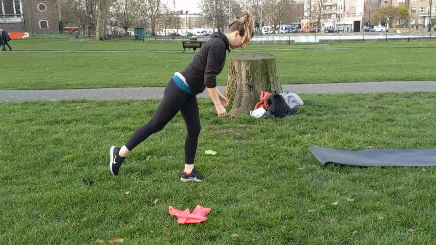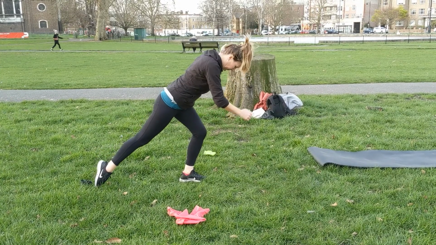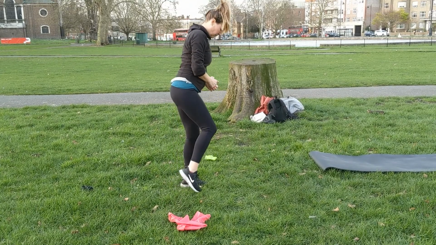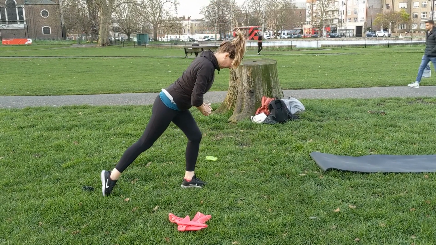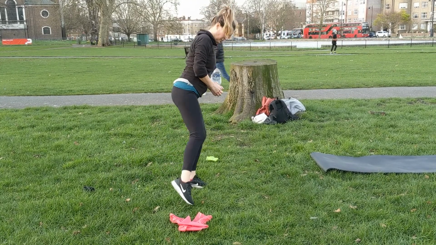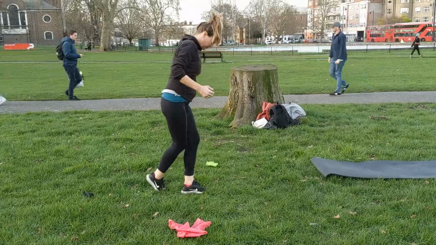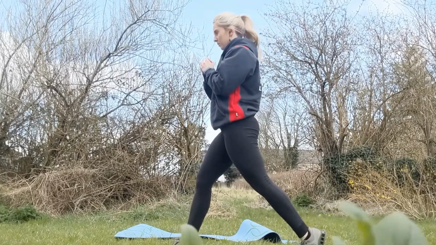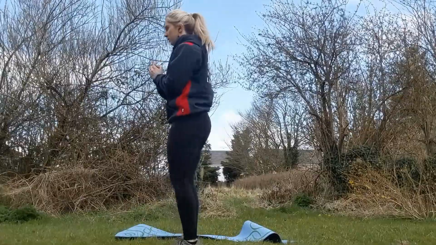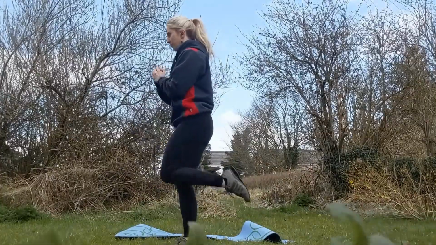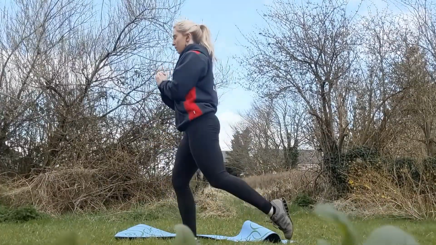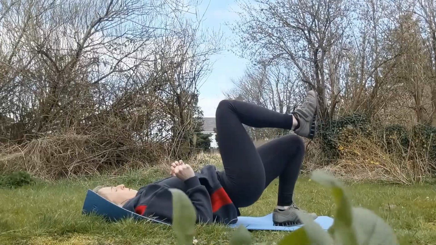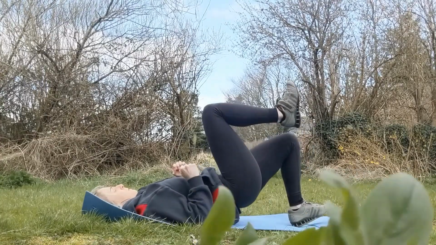In order to work on strength, stability, and neuromuscular control, I have the athlete include single leg hip dominant and knee dominant exercises into her training, including toe taps in different directions, split squats, reverse lunges with knee drive, and single leg glute bridges.